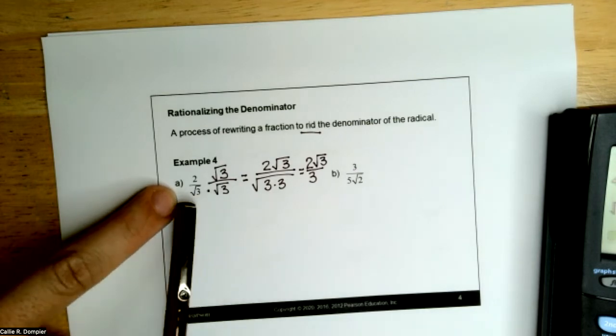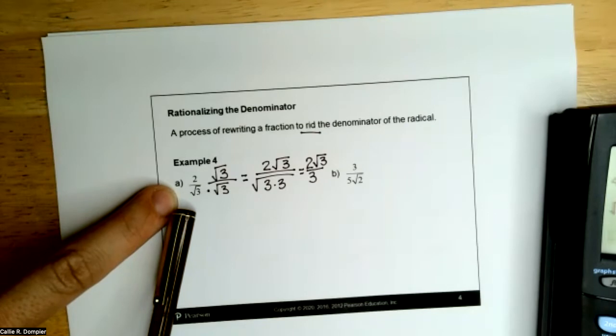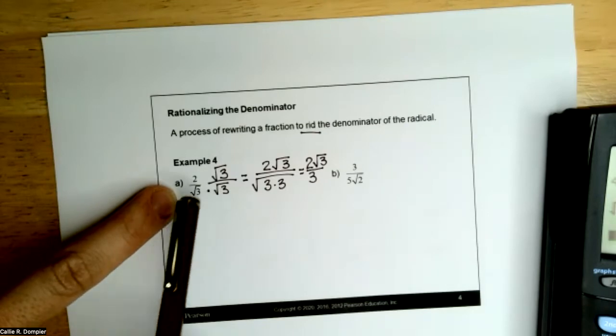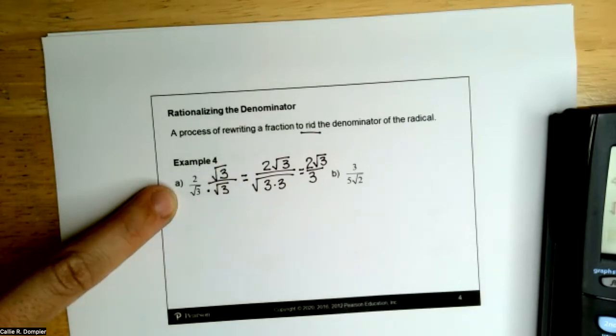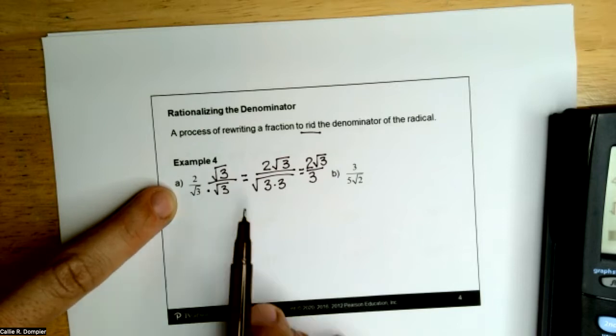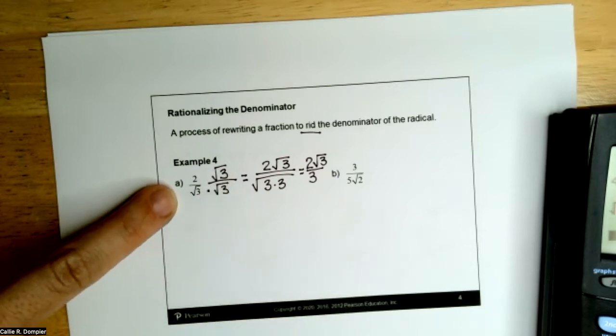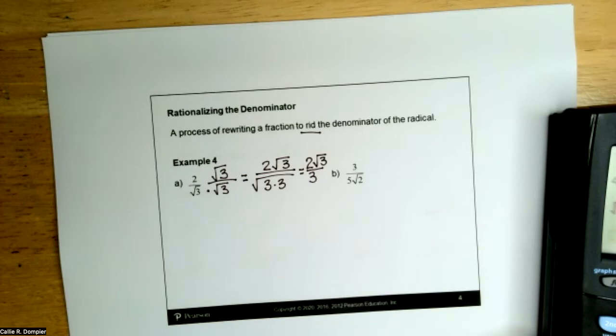So I multiply that bottom term by itself. But if I do it to the top and the bottom, it's like multiplying something by 1, right? Because square root of 3 over square root of 3 is just the number 1. You can also check it in your calculator. 2 divided by the square root of 3 is going to be the same as 2 square root of 3 divided by 3.